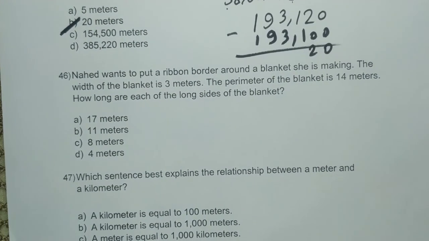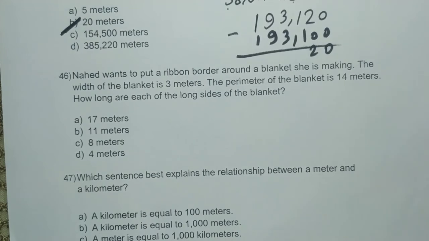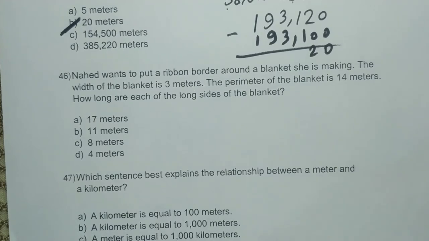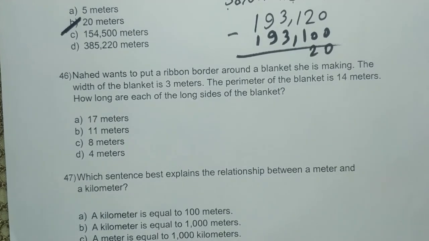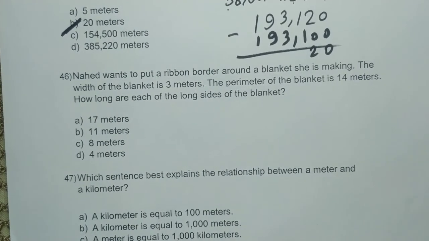Number 46. Nahid wants to put a ribbon border around a blanket she is making. The width of the blanket is 3 meters. The perimeter of the blanket is 14 meters. How long are each of the long sides of the blanket?